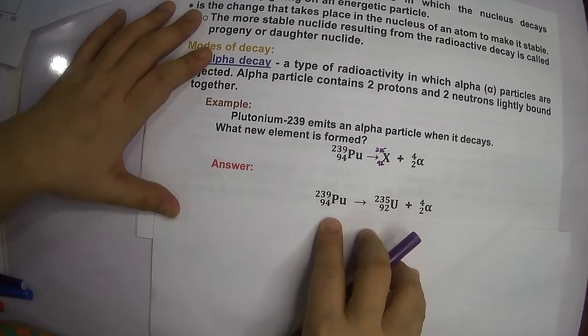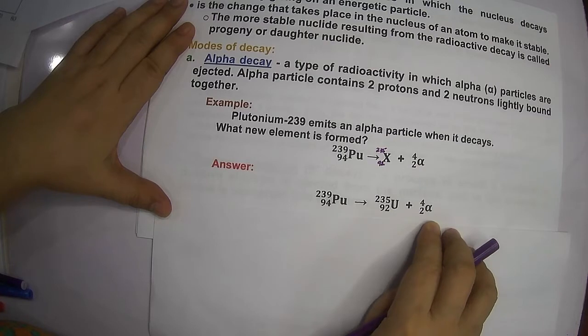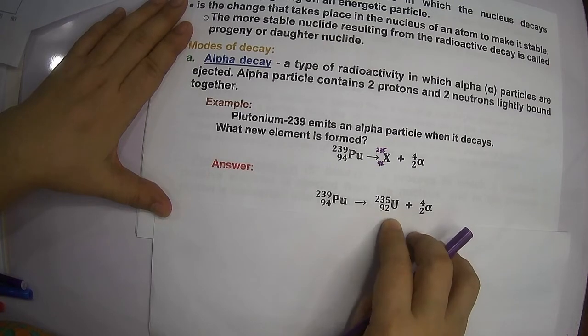Okay. So plutonium-239, when it emits an alpha ray, the daughter nucleus is uranium-235.